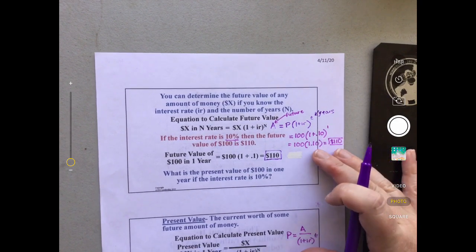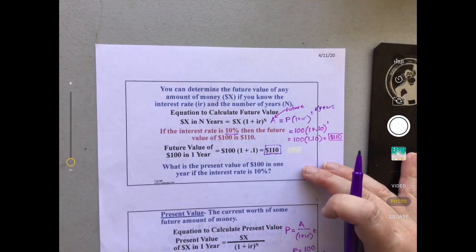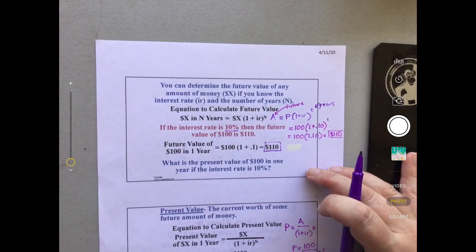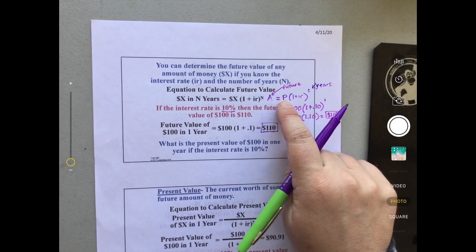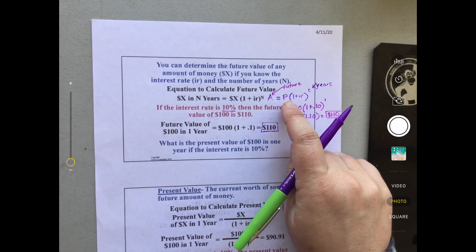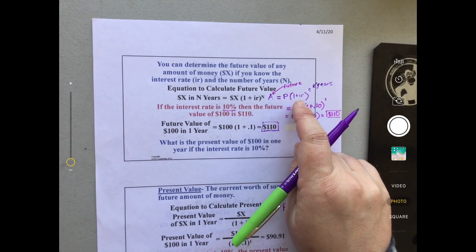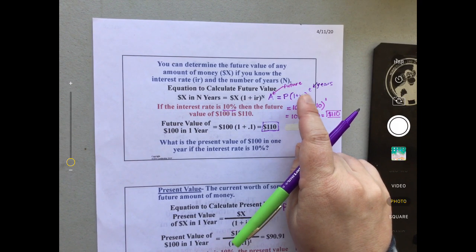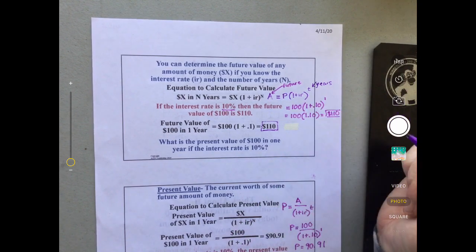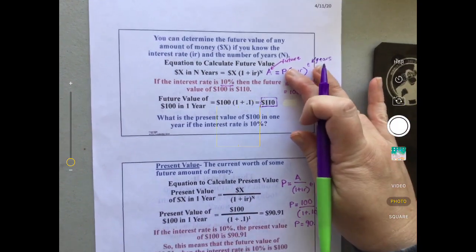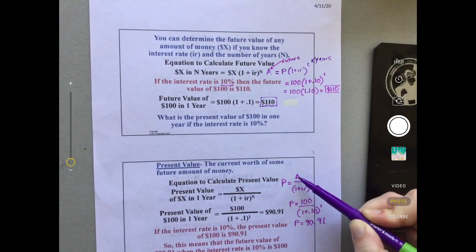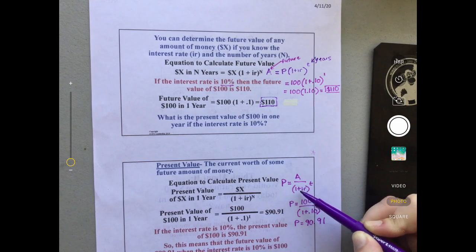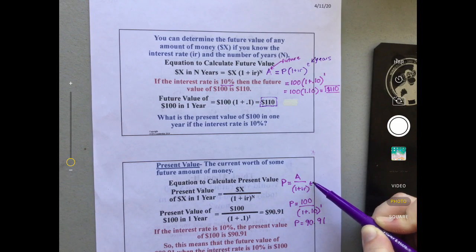What is the present value? So we're actually looking for P here. In 1 year, if the interest rate is 10%. Well, we want to solve for P. In order to get P isolated in the equation I wrote, we would divide both sides of the equation by 1 plus the interest rate to the t power. So that's just what I have done here. I did the principal equals the future value divided by 1 plus the interest rate to the t power.